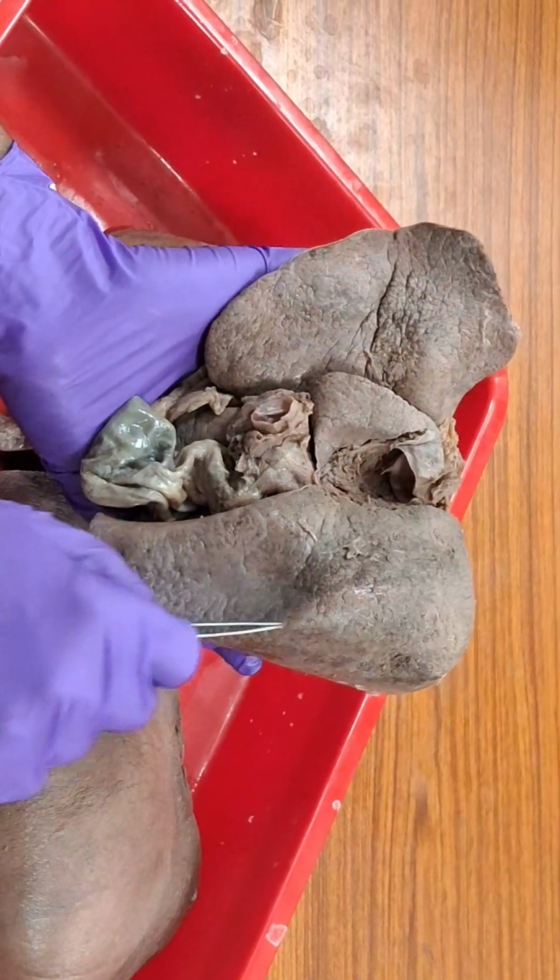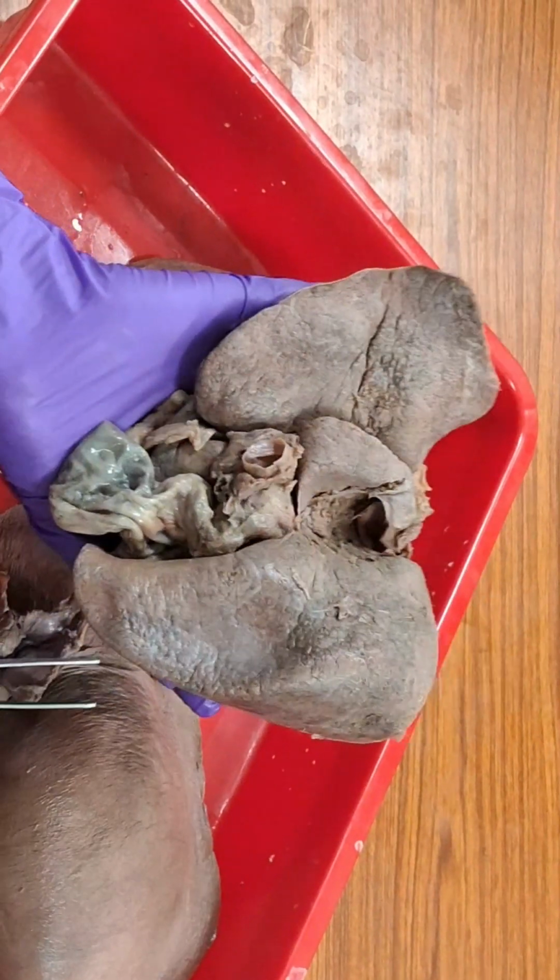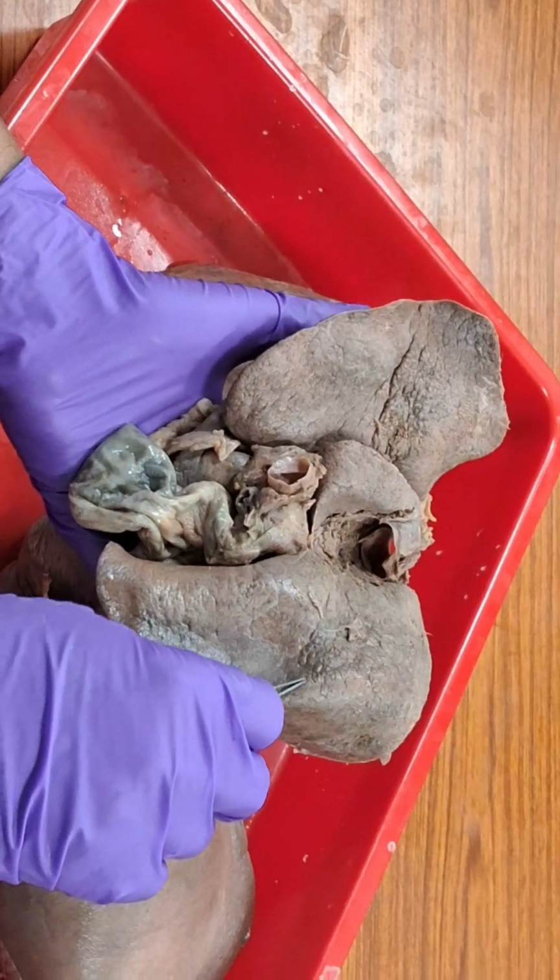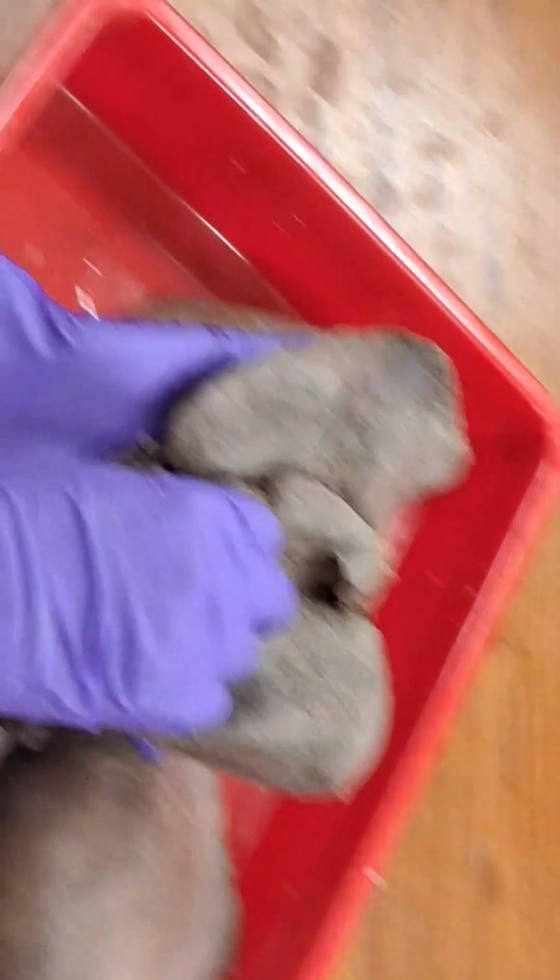So this is the inferior border, and this is the posterior inferior border.